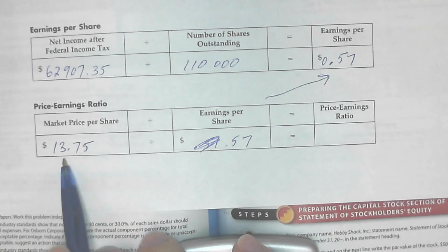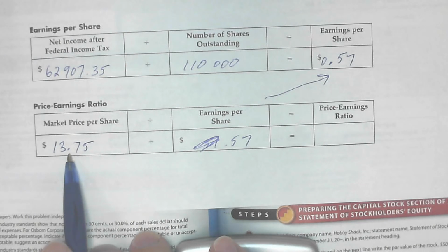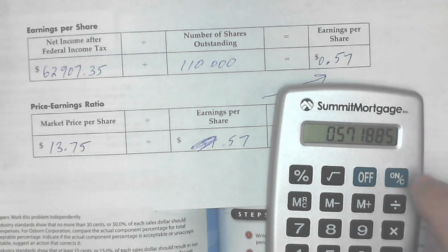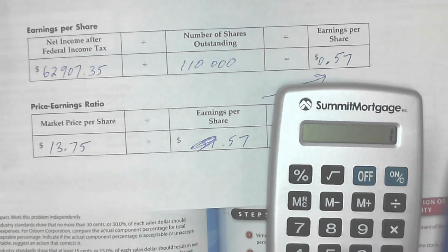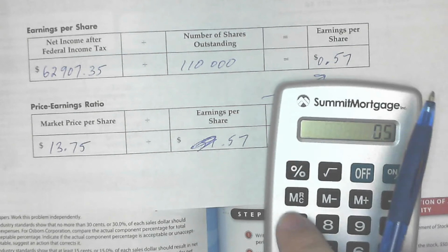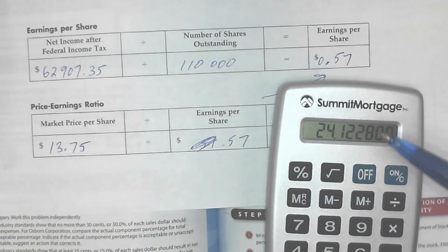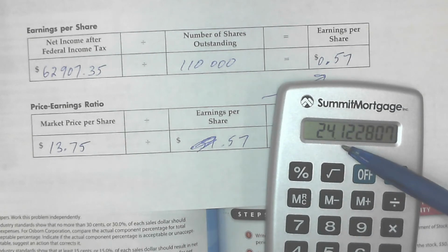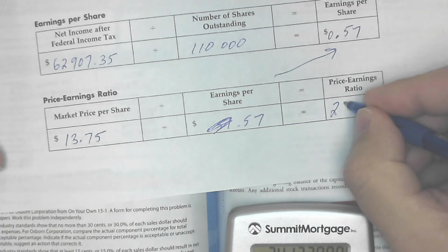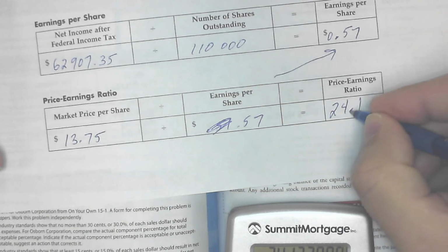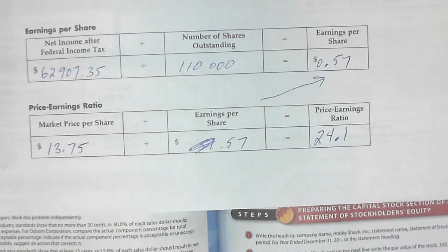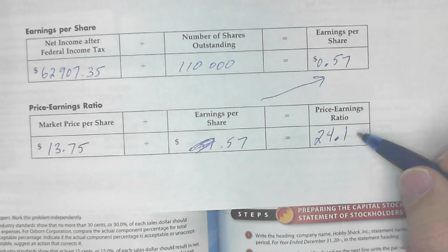So just divide $13.75 by 57 cents. We got 24.1. So that's our price earnings ratio.